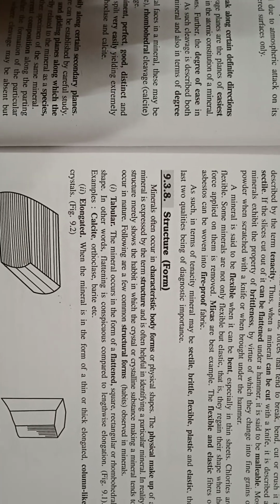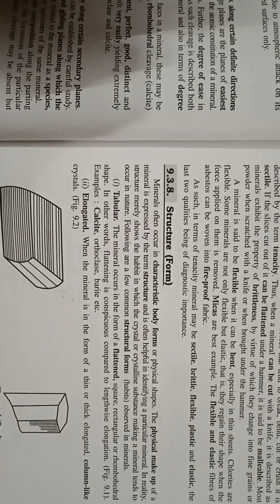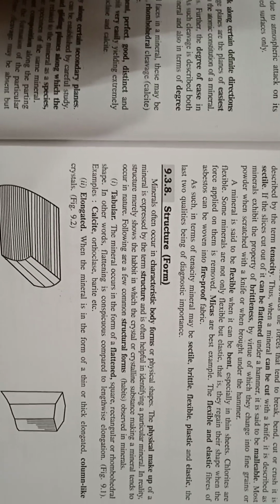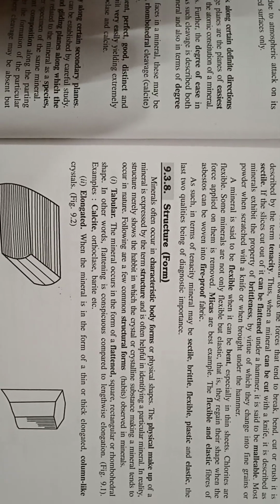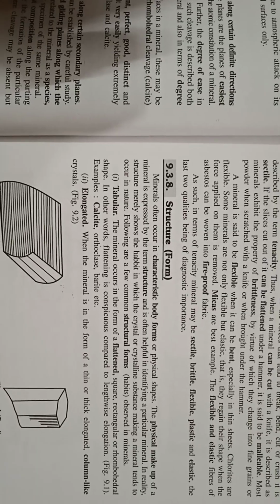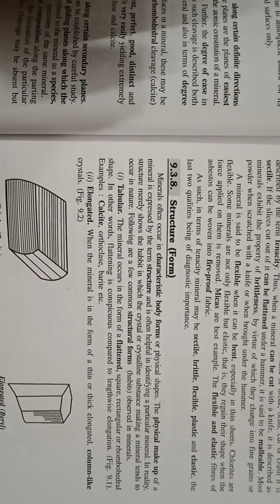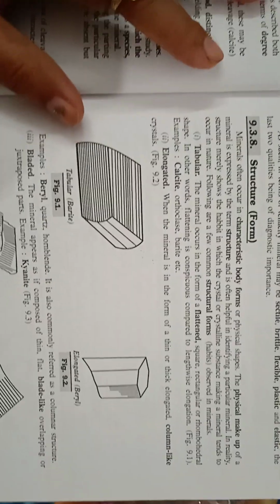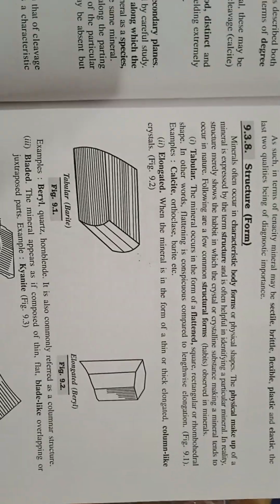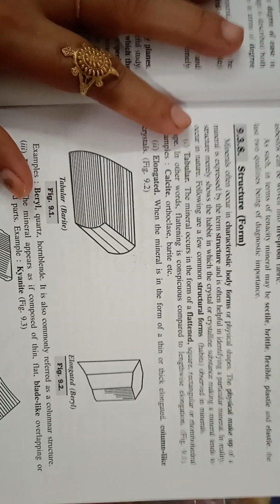As such, in terms of tenacity, minerals may be sectile, brittle, flexible, plastic, and elastic. The last two qualities are of diagnostic importance. Structure form. Minerals often occur in characteristic body forms or physical shapes.